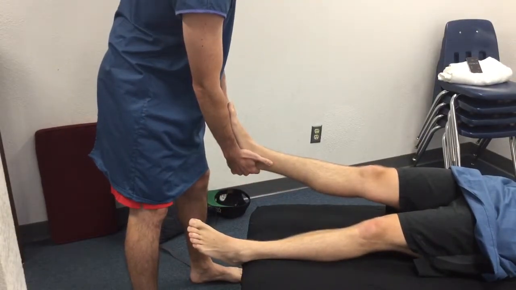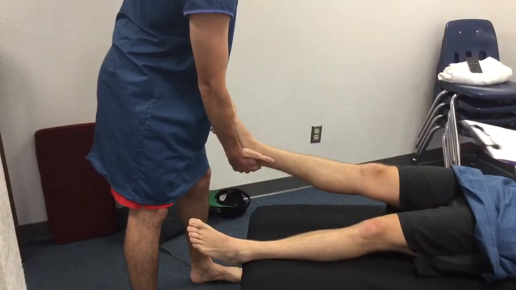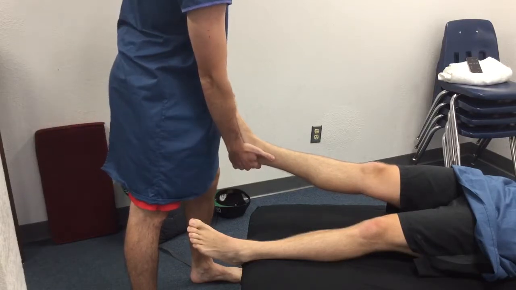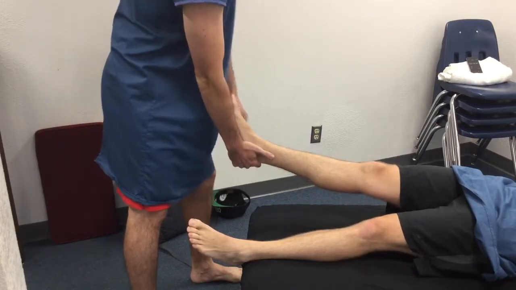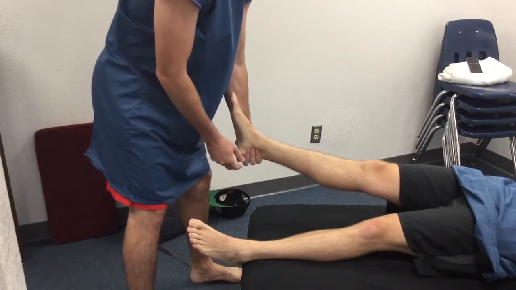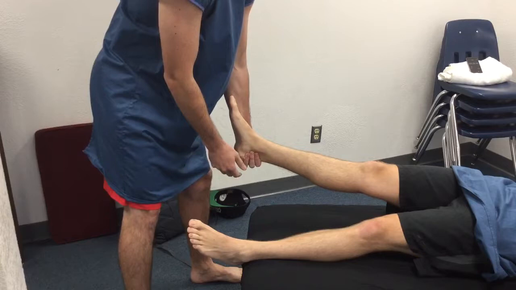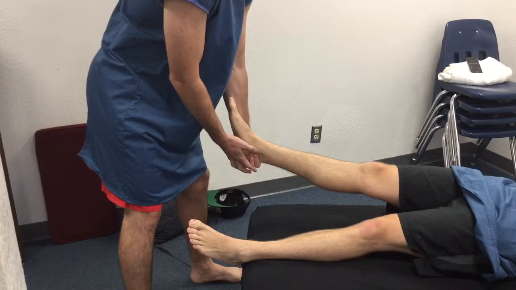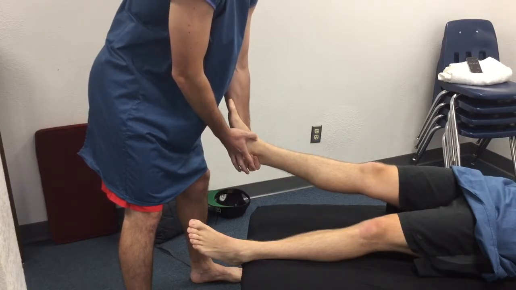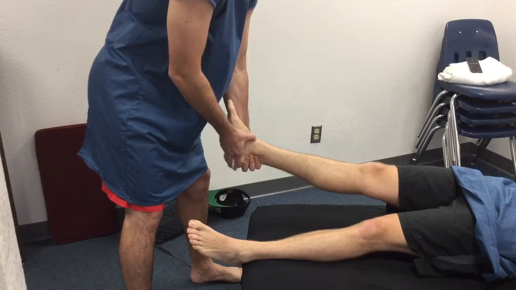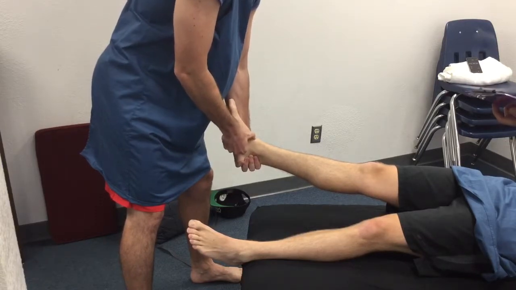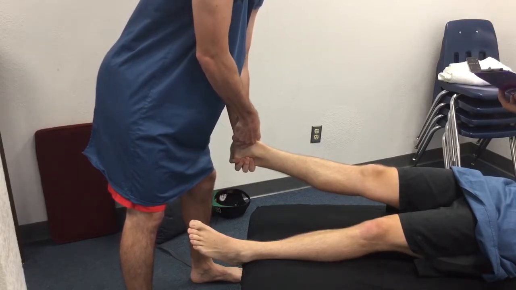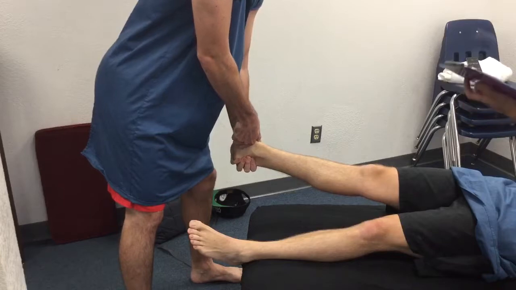I'm going to support it with my lateral hand, and then from there find the medial malleolus, and then go inferiorly and distally to the dome of the talus, and then I know that is the talus, and then I can dorsiflex, confirming it, feeling the indentation of the dome of the talus.